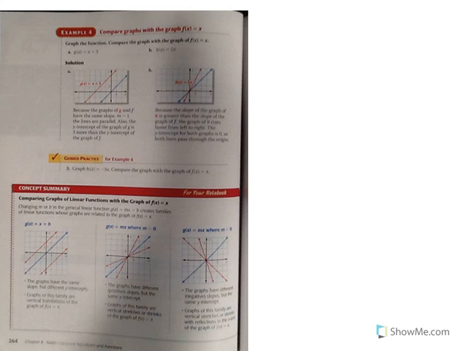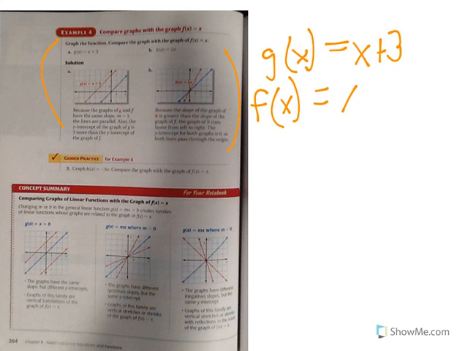But there are more complex ones, but each of these, now on page 264, are linear equations. In this case, for the first one, g of x is equal to x plus 3. And if you're asked to compare that to f of x is equal to x, that's what's being asked up here. So what's happening there is that plus 3 value has shifted the graph. The slope is still the same.